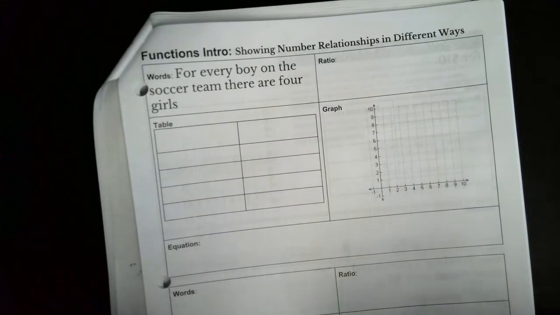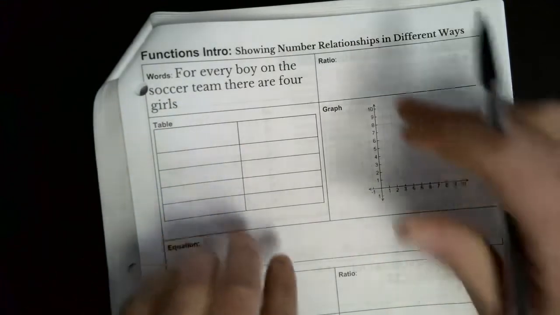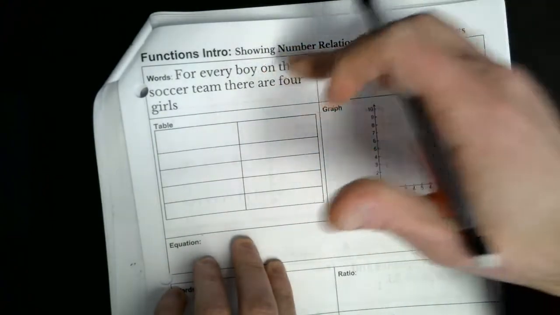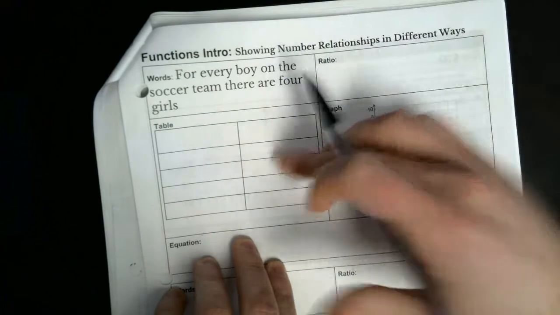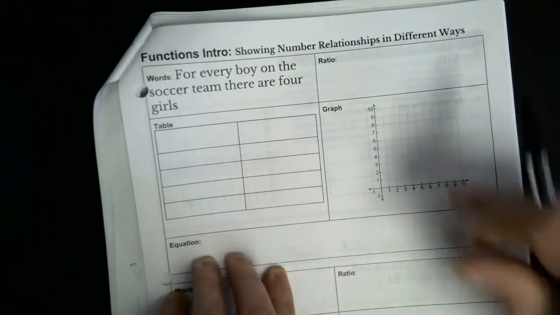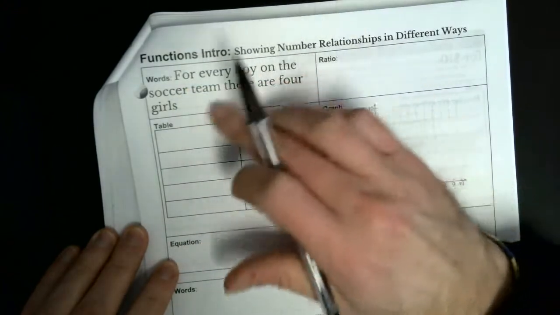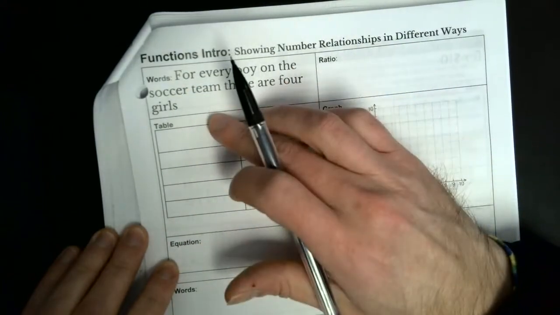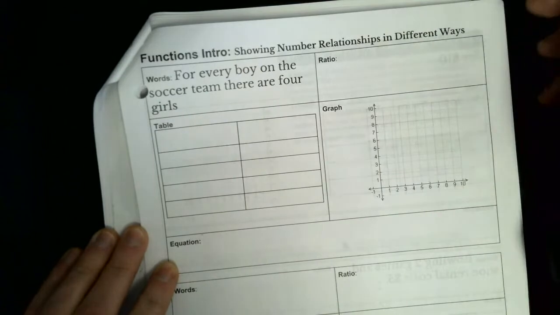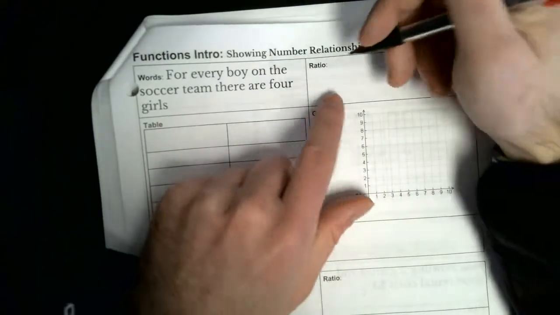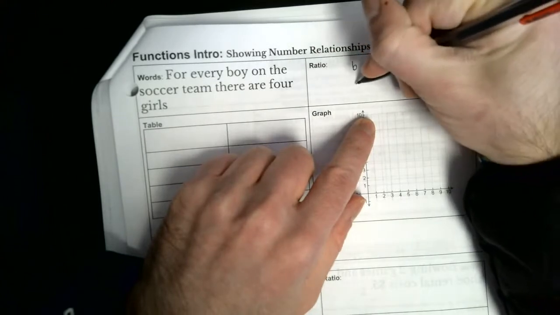So we're going to just do an introduction here, just to kind of see the connection between the words of a ratio or a function, how to write a function as a ratio, as a table, as a graph, and as an equation. So for this first example, it says, for every boy on the soccer team, there are 4 girls. So what we can do with that is write a ratio of boys to girls.